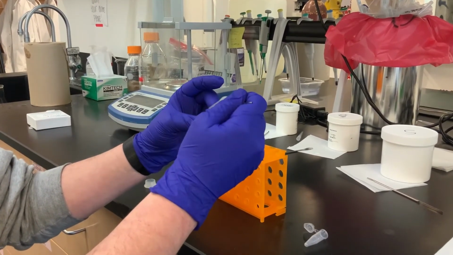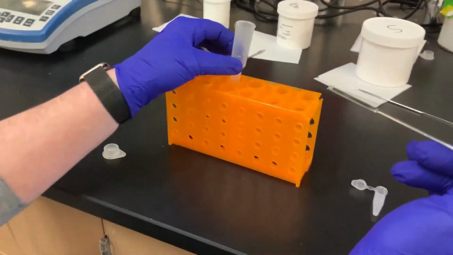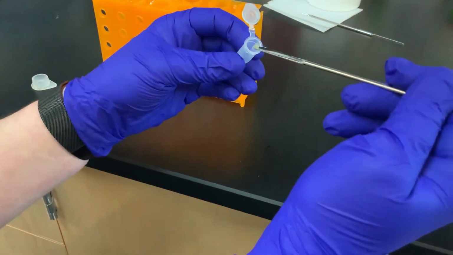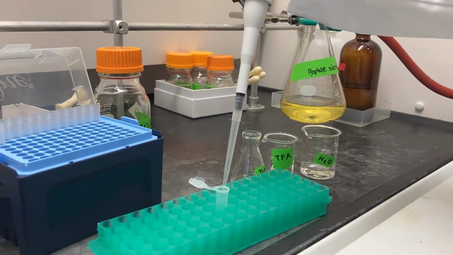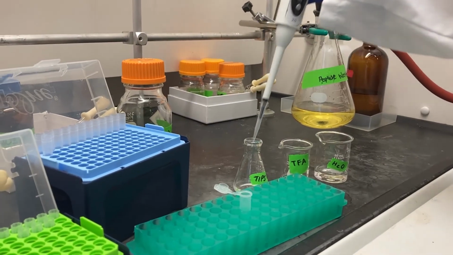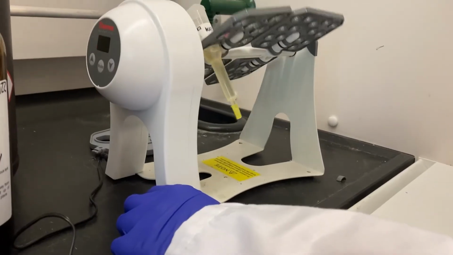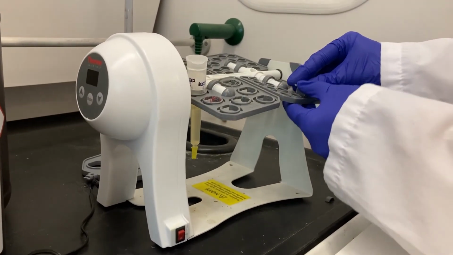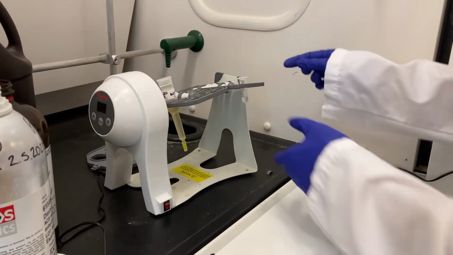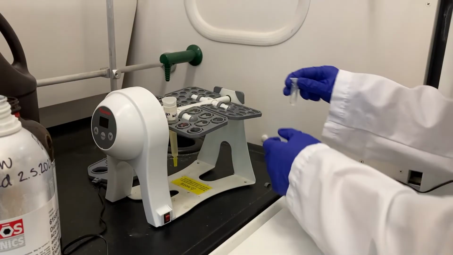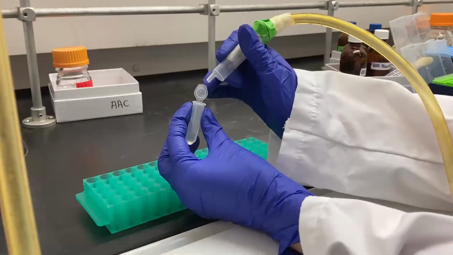To perform a microcleavage, remove a small amount of dried, uncleaved resin and place it in a microcentrifuge tube. Add a cleavage cocktail of 375 microliters of TFA, 20 microliters of TIPS, and 20 microliters of water, and let the tube rotate for 1 to 1.5 hours. Once the reaction is complete, you will need to use the air hose to help evaporate the TFA. Be extremely careful during this process, as the solution can easily fly out.